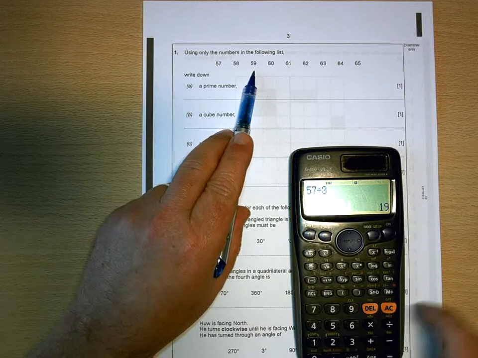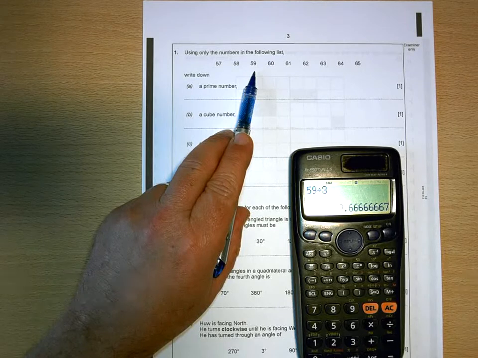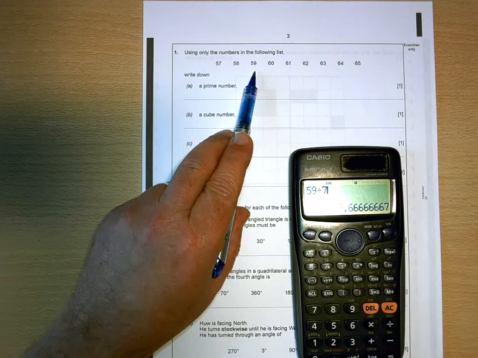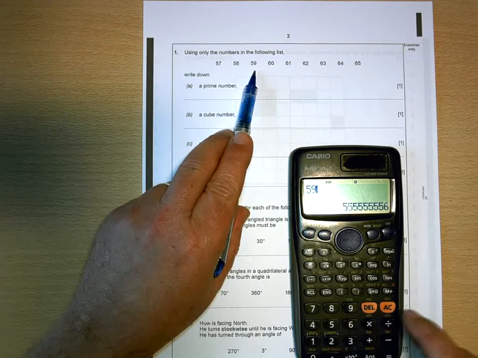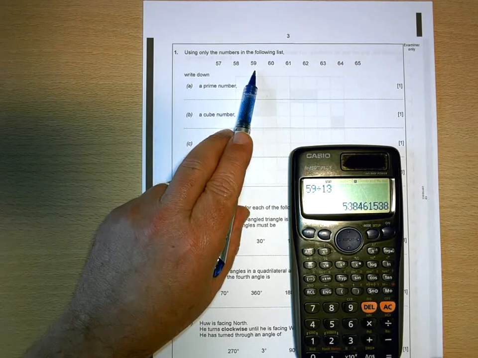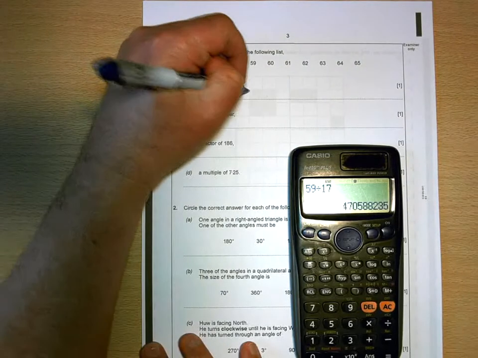It's not a prime number. 59, if I start with 3, 3 doesn't go into it exactly, 5 doesn't, 7 would be the next, 7 doesn't go into it, 9, that looks as if it's going to be a prime number. Yeah, so 59 is one of the prime numbers.